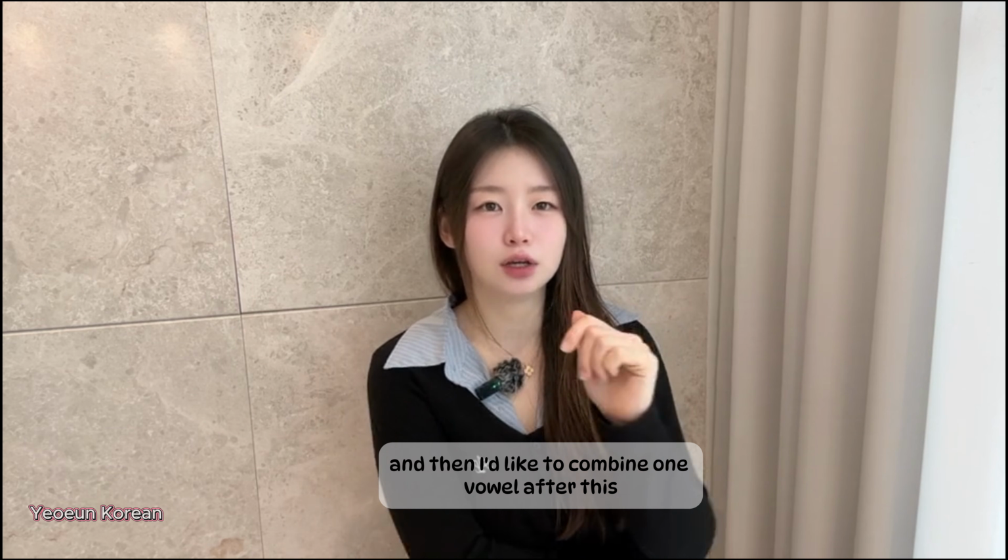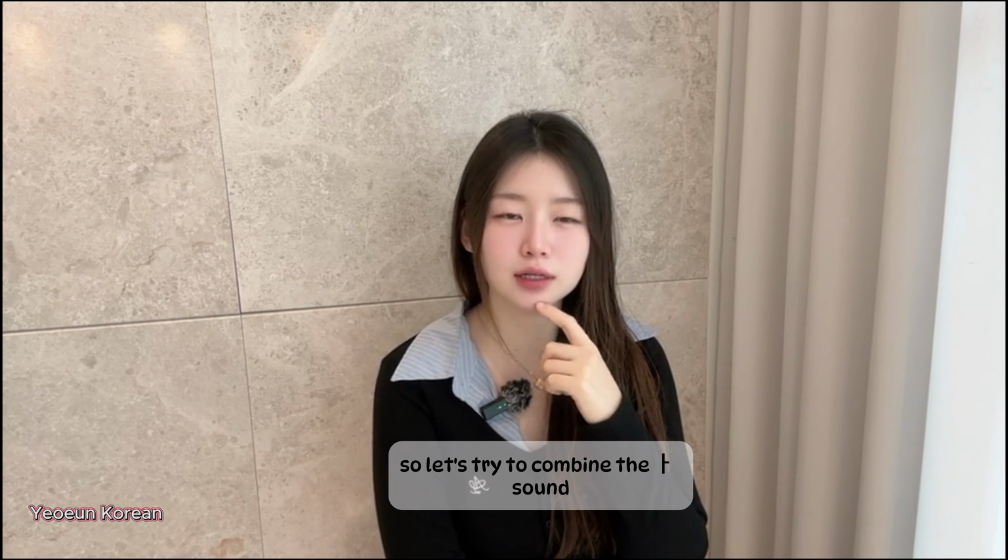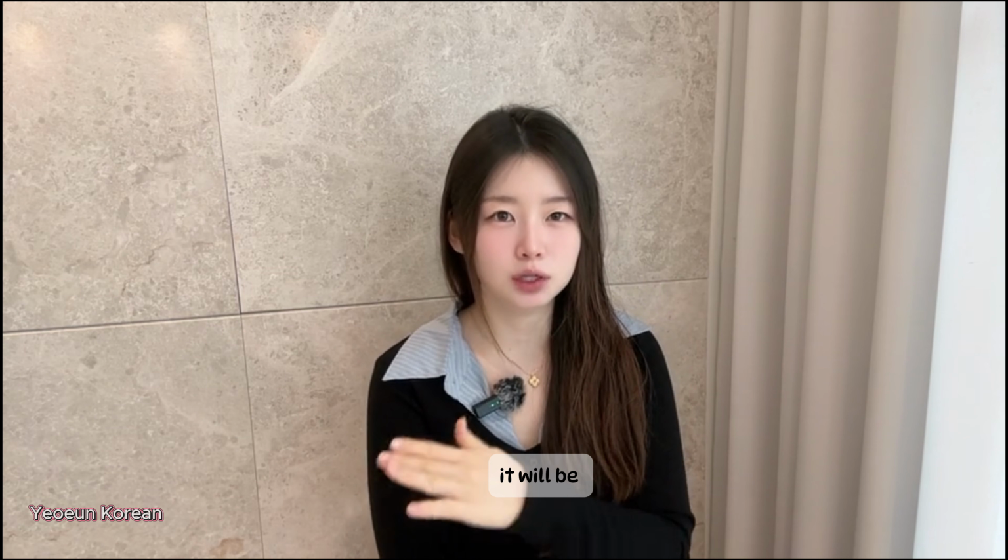And then I'd like to combine one vowel with these, so let's try combining the ah sound. It will be 가, 나, 다, 라, 마, 바, 사, 아, 자, 차, 카, 타, 파, 하.